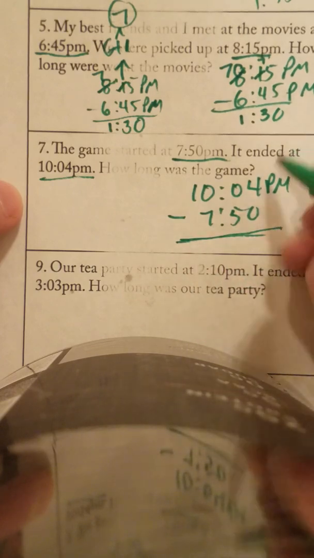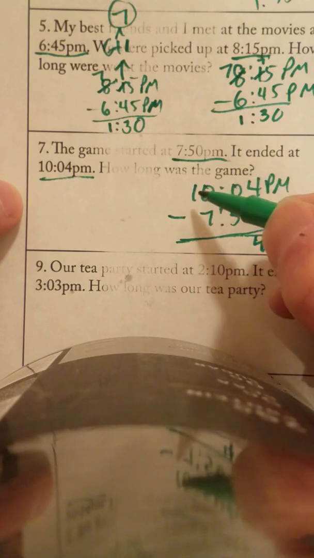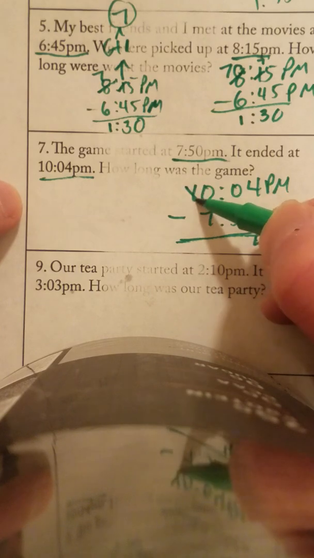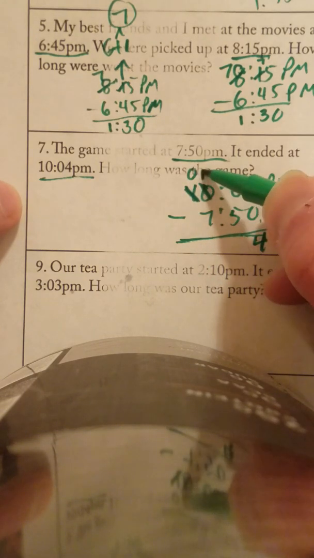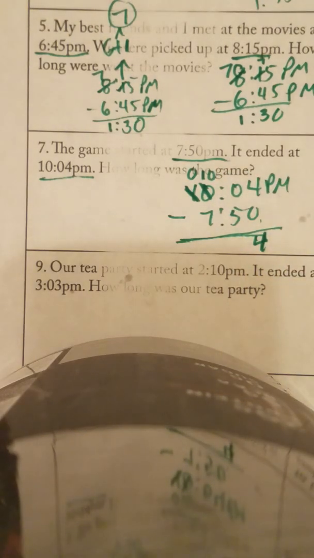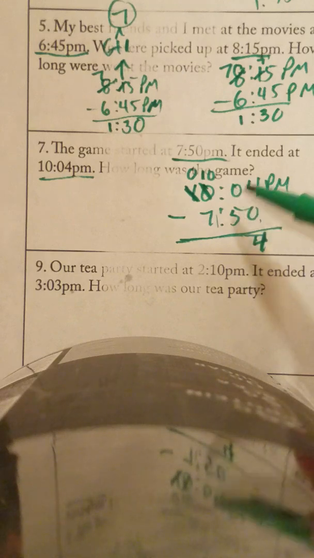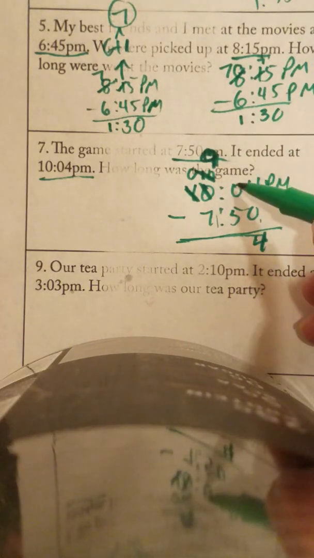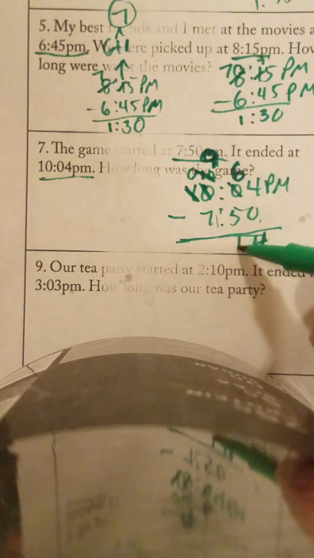Right here, it's going to tell you. But let's solve first. 4 minus 0 equals 4. That's great. All right, so we have nothing, we can't solve this. We can't take an hour here. So we're going to take 10 hours and put it right over here. Okay? 10 hours. Then we have enough here, but we need an hour here. So we take 1 hour. 9. Okay, and then we give this 60 minutes or an hour. And now we can solve.